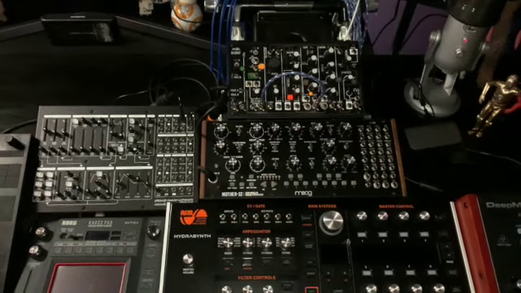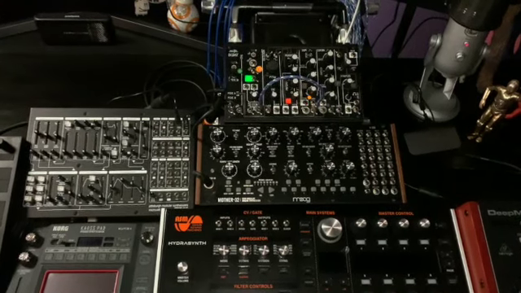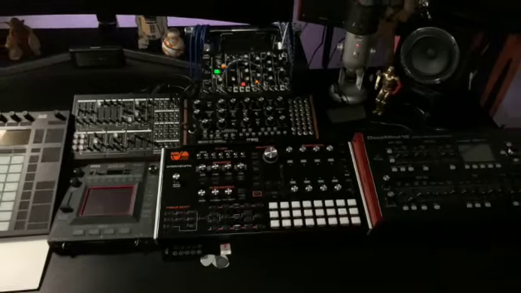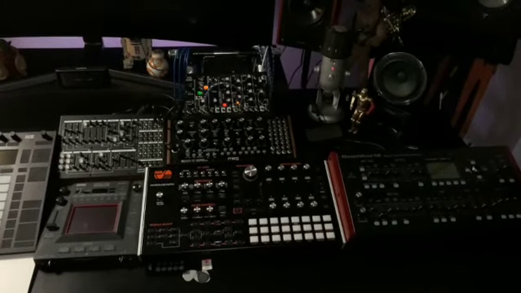Not full modular with the walls and racks of Eurorack gear. I've inched my way into Eurorack using the little desktop modular setups, which I'm really enjoying being able to use and learn on.